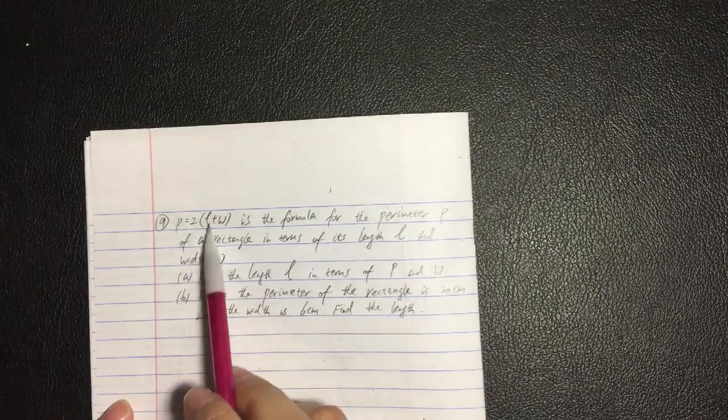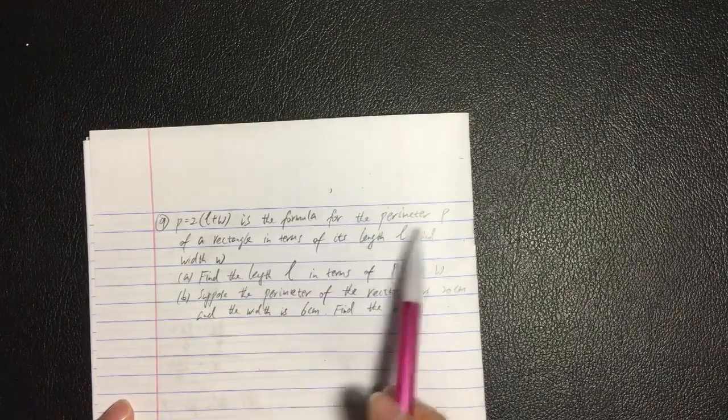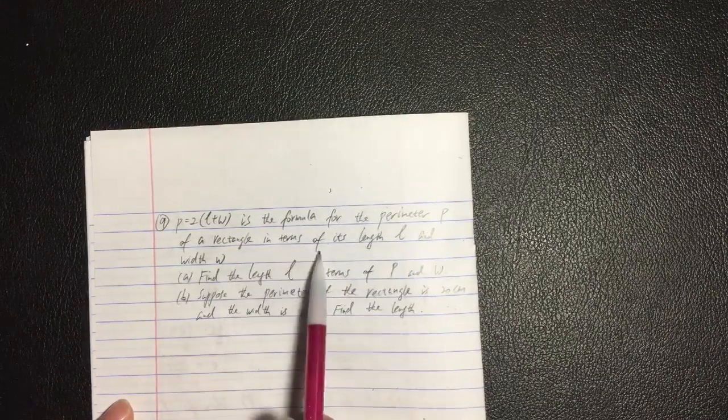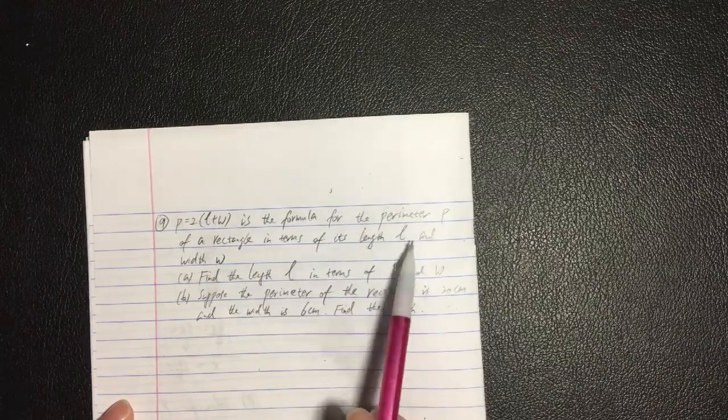Number 9. P equals 2 times L plus W is the formula for the perimeter of a rectangle in terms of its length L and width W. Part A. Find the length L in terms of P and W. Part B. Suppose the perimeter of a rectangle is 20 cm and the width is 6 cm. Find the length.